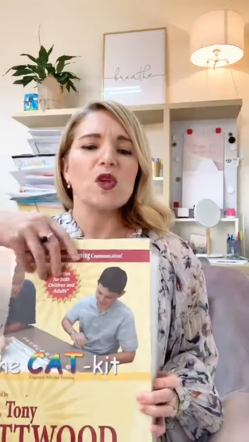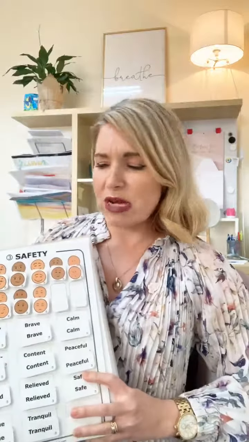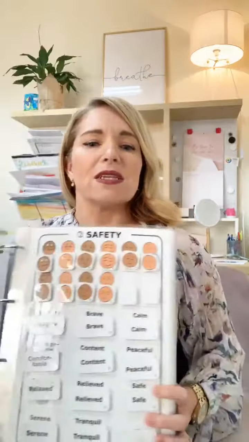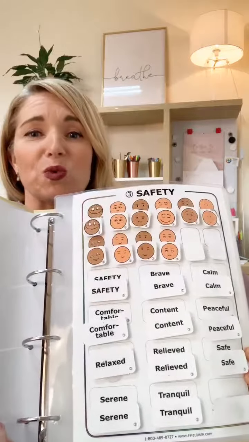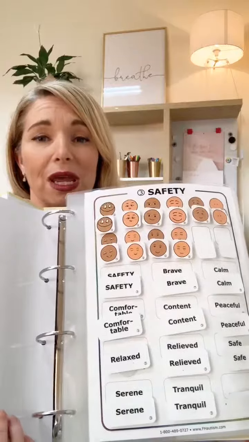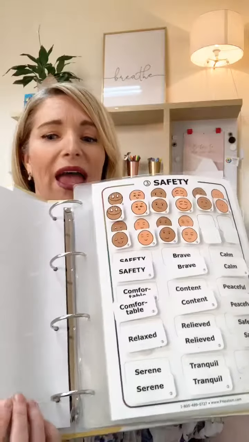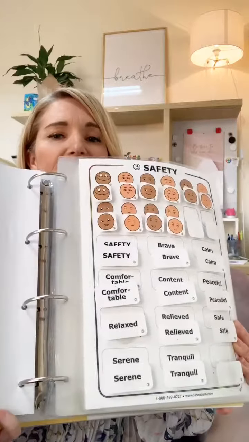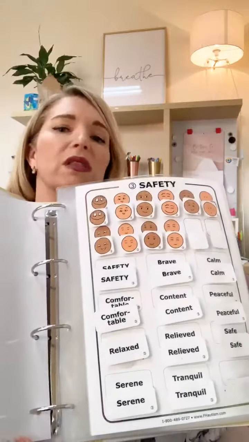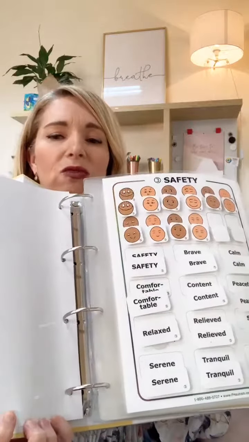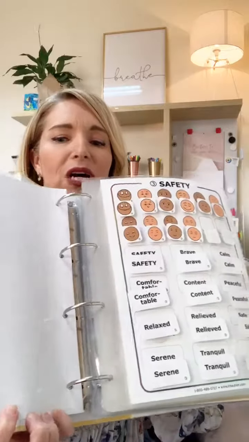So one of the things that's really great about this resource is that it has pages and pages of different emotions with little emoji faces already done for you, and also different feeling words as well. So they've got a number of different pages. I've got them out of order by the look of it. I'm starting on number 3, which is all these safety, calm kind of emotions.